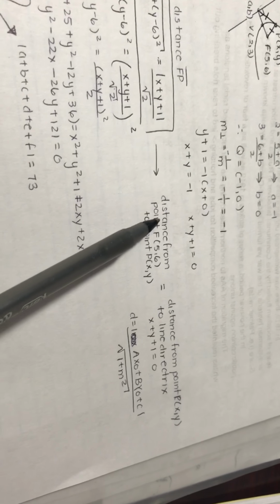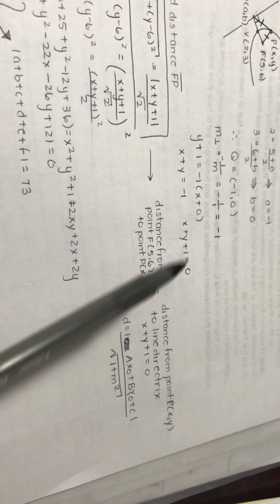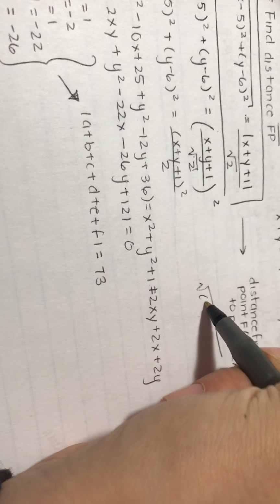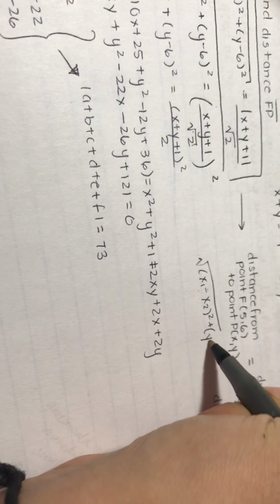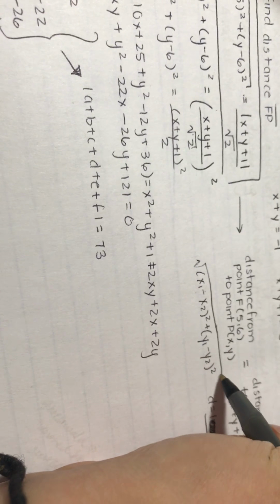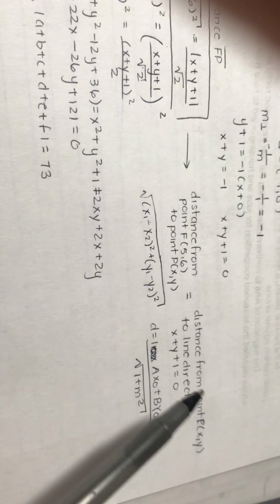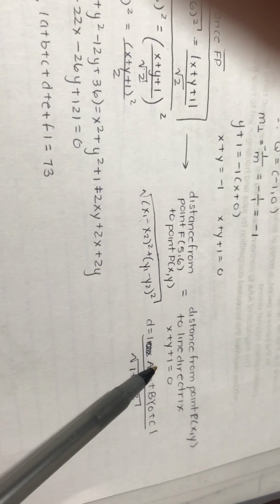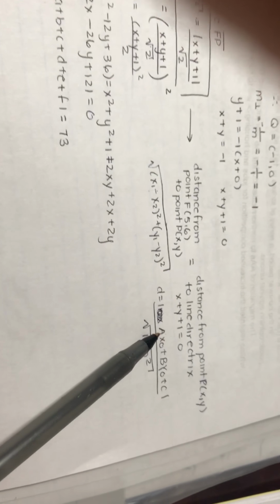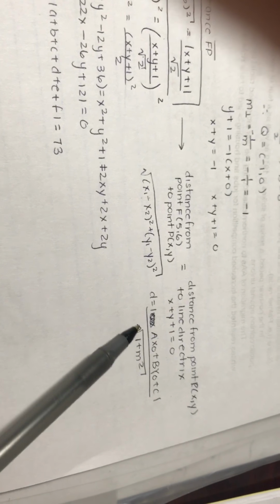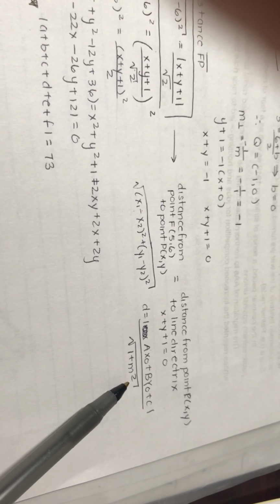Since this is a point to point distance, we can just use the regular formula, which is the square root of (x1 minus x2) squared plus (y1 minus y2) squared. That gives us the distance. While to calculate the distance from a point to a line, you use the equation d equals the absolute value of a x naught plus b y naught plus c over the radical of 1 plus m squared, and we substitute into this, which will give us this equation.